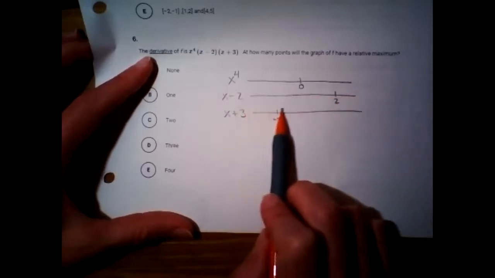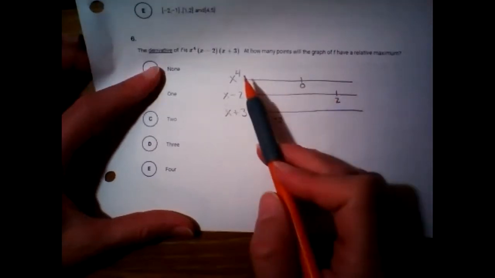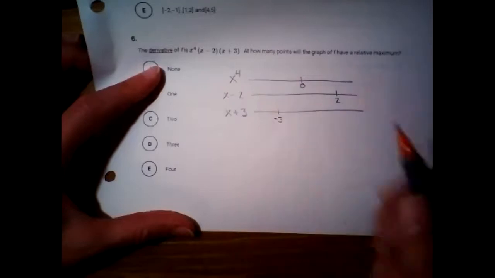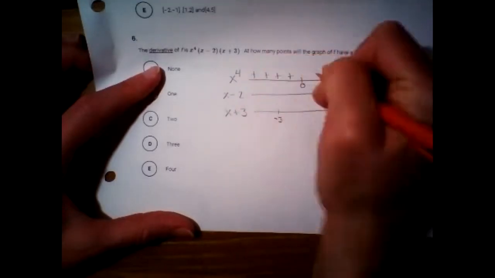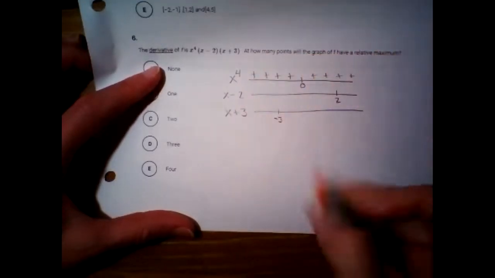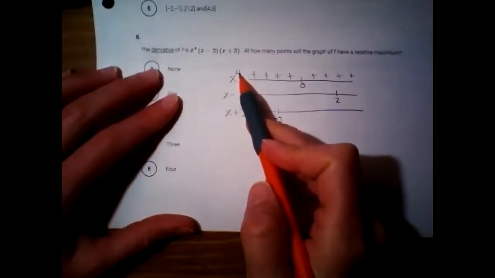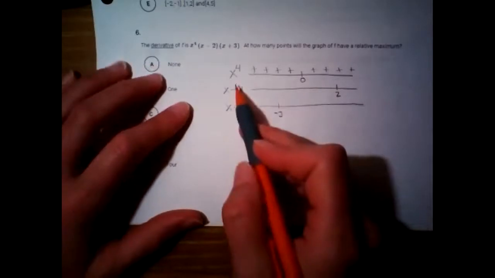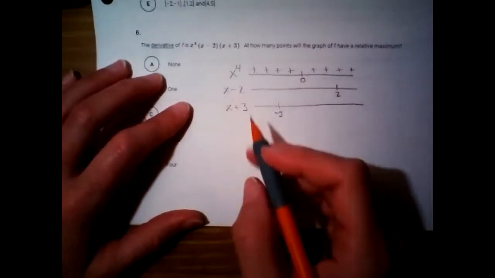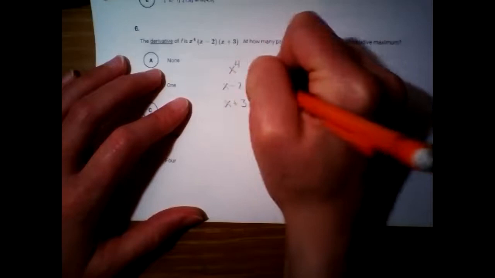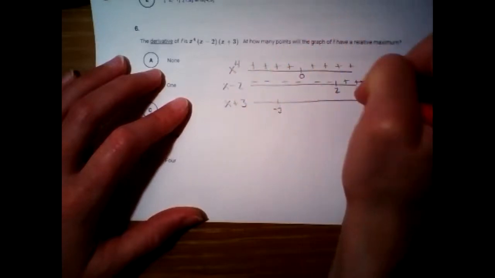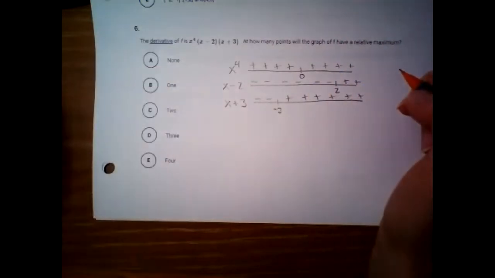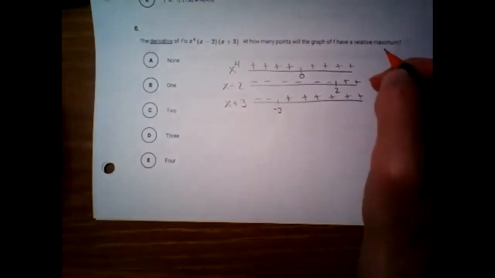So, smallest to biggest. Now, x to the 4th, since that's an even power, no matter what number you plug in, this is going to be positive all the time. Any even power, like squared or to the 4th or to the 6th, that's going to be positive all the time. And then these two, there's nothing backwards or negative or squared, nothing weird. So they're going to be negative and then turn positive. And again, you can always pick a test number to plug in to double check that.